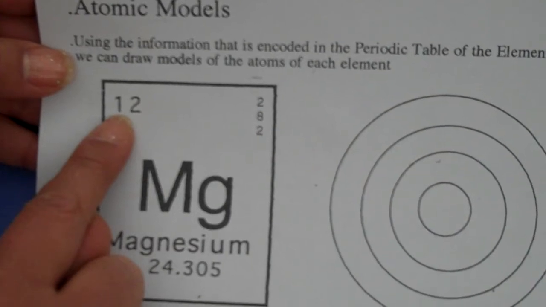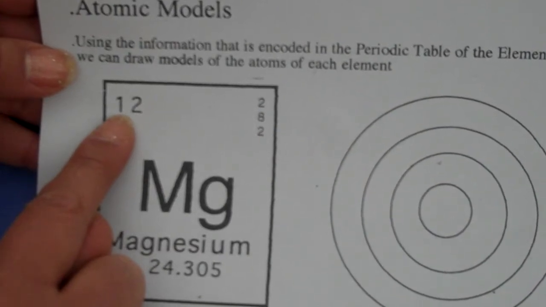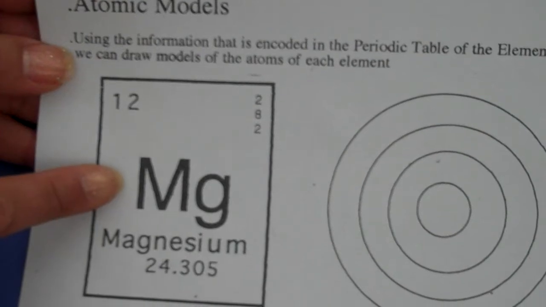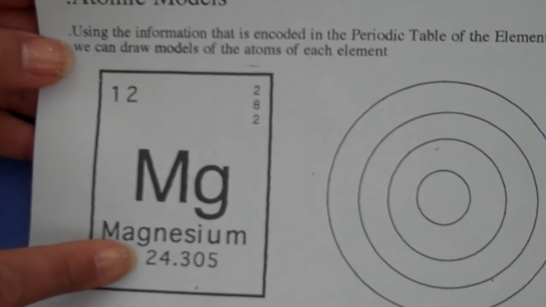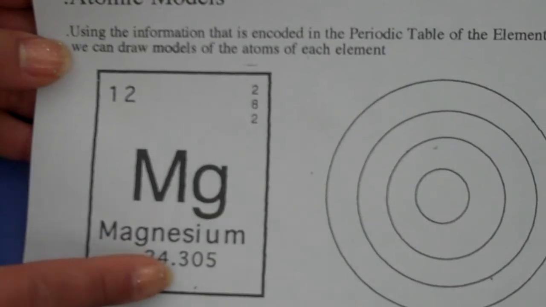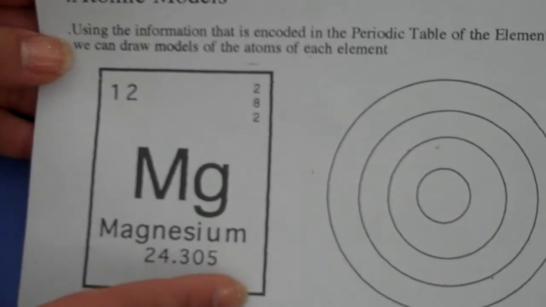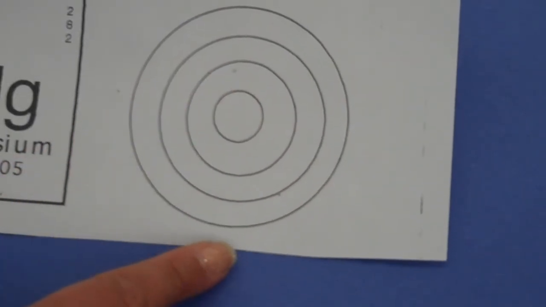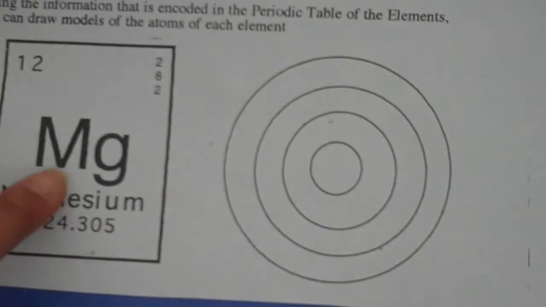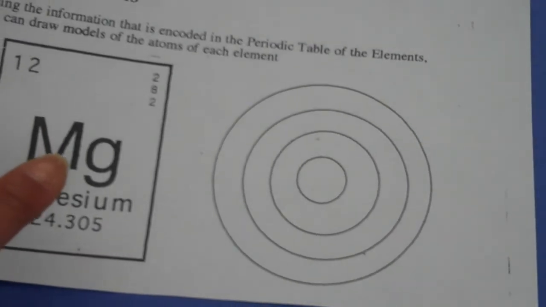This right here, again, this is the atomic number of magnesium, 12. This is the symbol. Here's its name, magnesium. And then this atomic mass, 24.305. Right over here, this is going to be where we're going to draw our picture of the atomic model, but based on what's in this square.